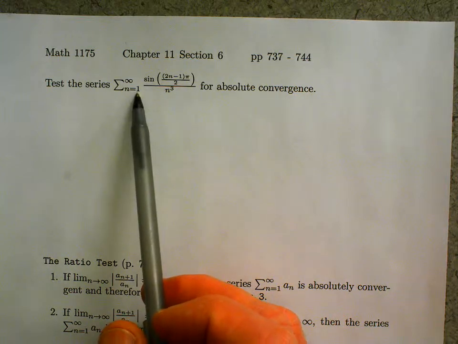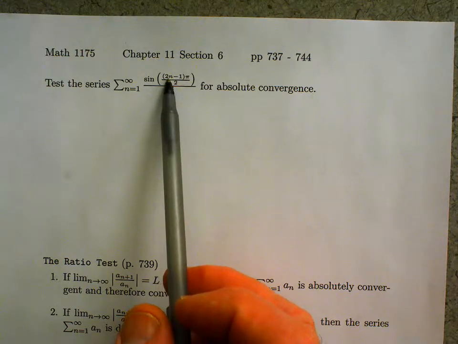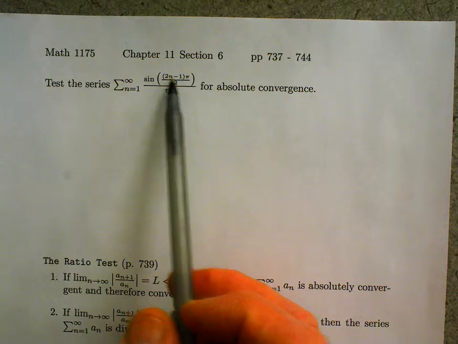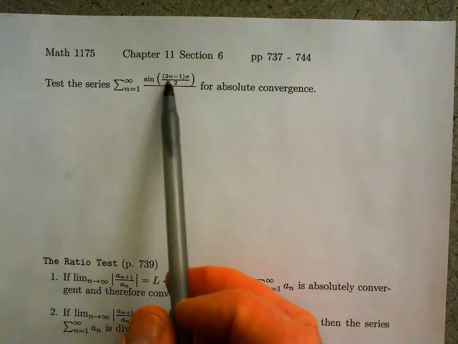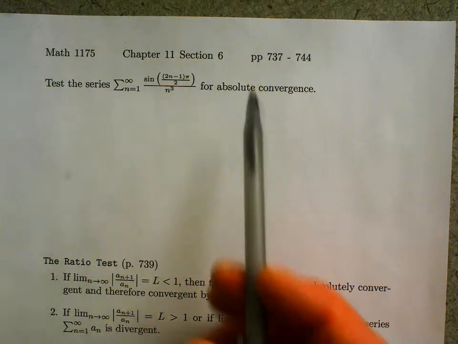Note that when n is 1, 2n minus 1 is 1, so we get sine of pi over 2, which is positive 1. When n is 2, 2 times 2 minus 1 is 3, so sine of 3 pi over 2 is negative 1, and so on.